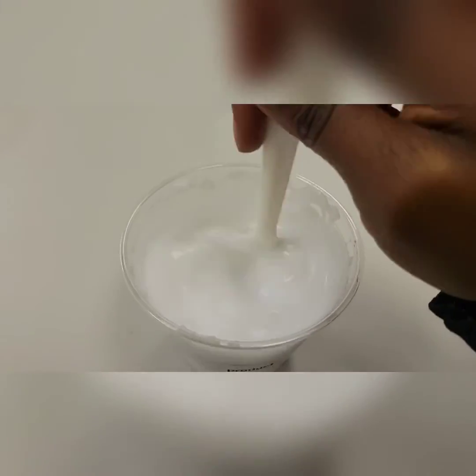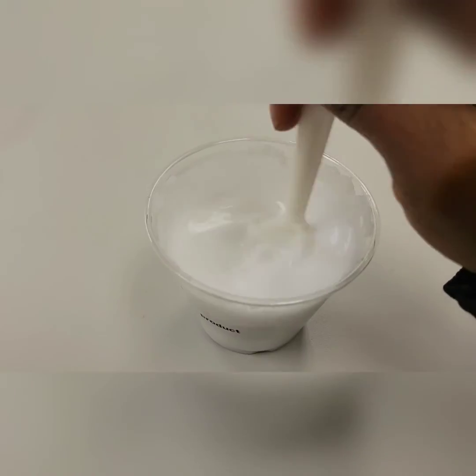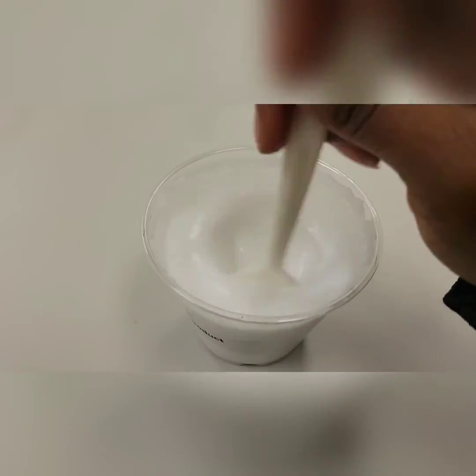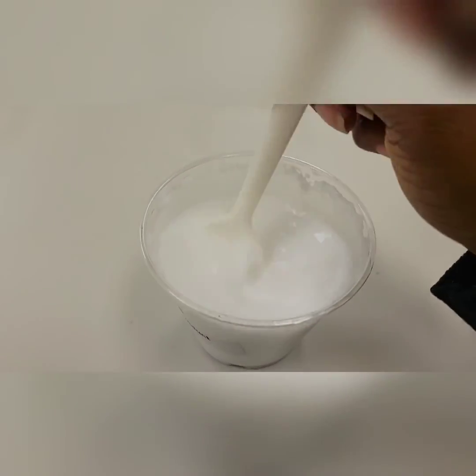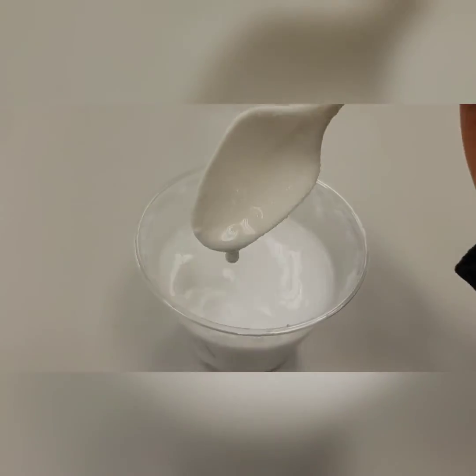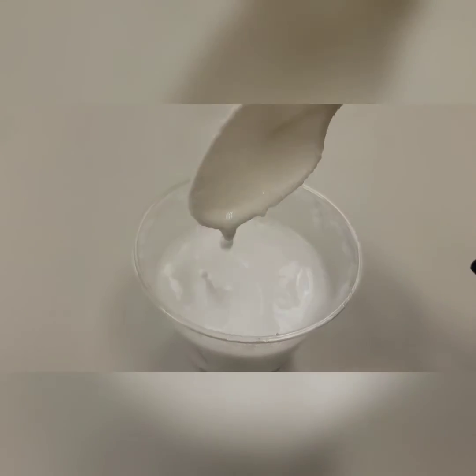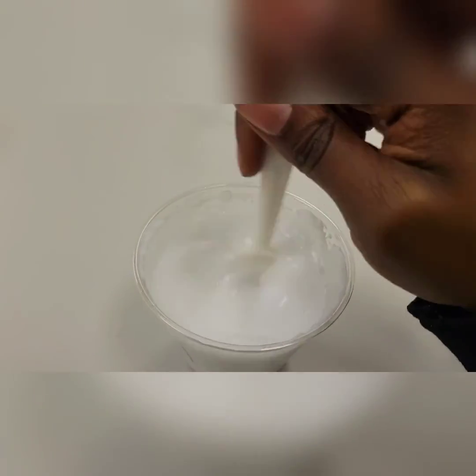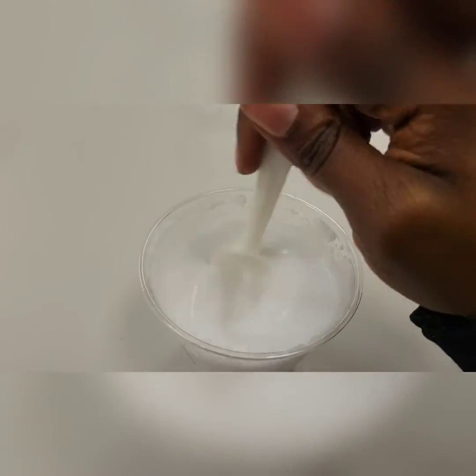So I can even feel the difference as I am mixing. Now my liquid flows a whole lot better than it did before. And you can even see that change in the consistency of the liquid.